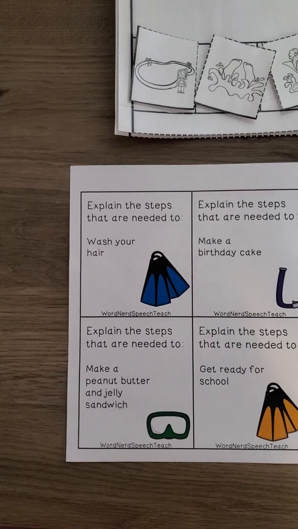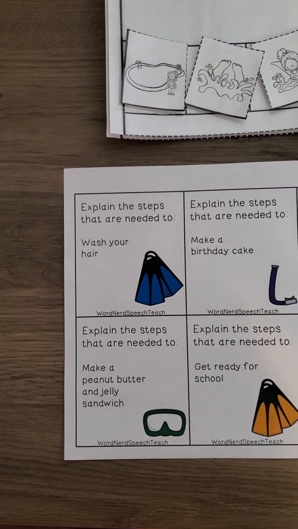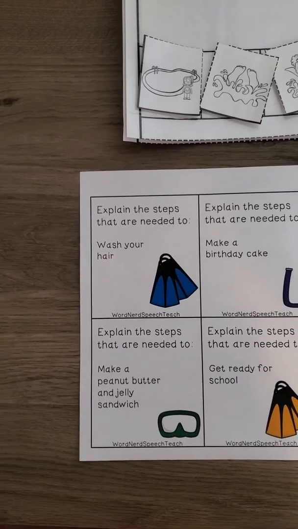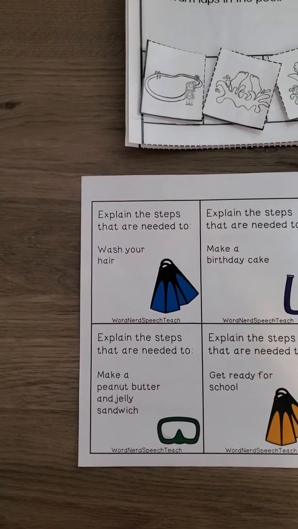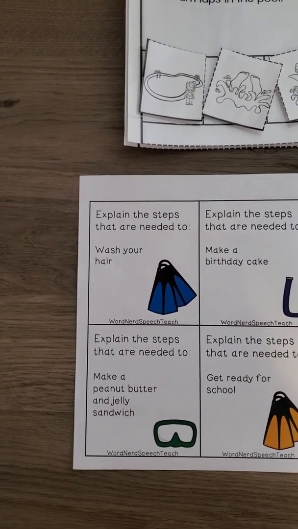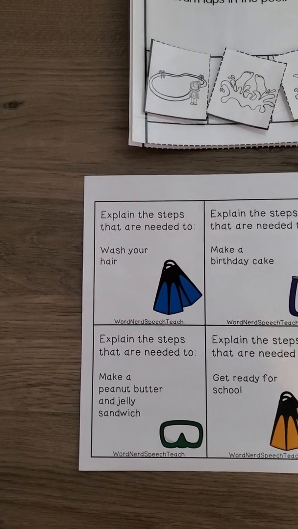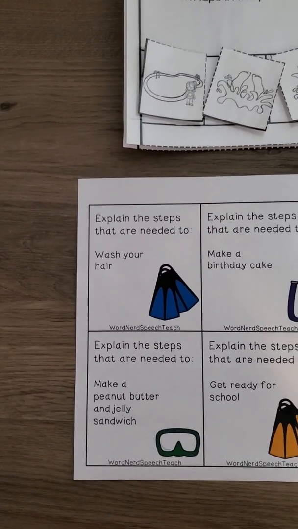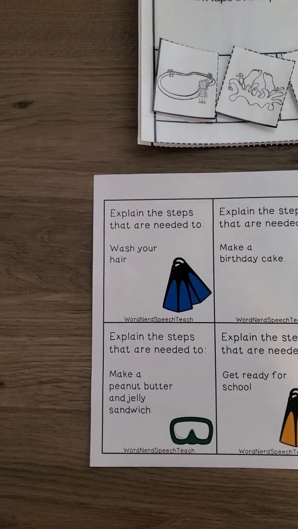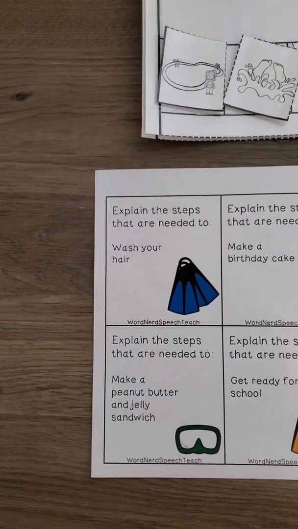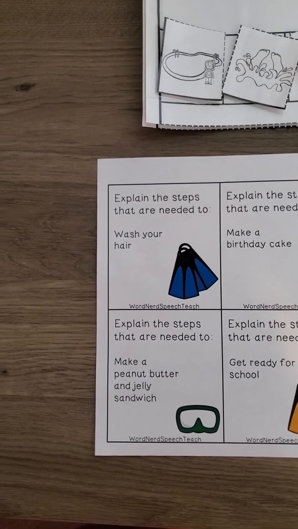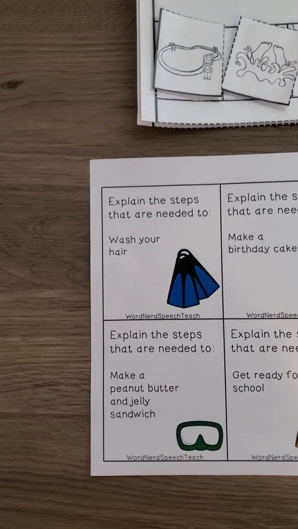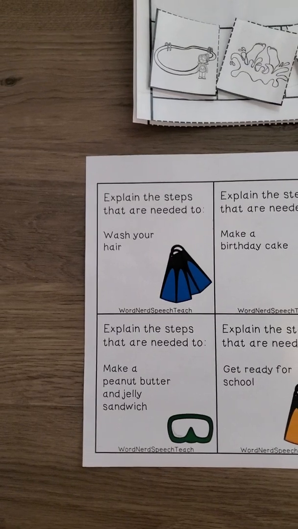Yeah, first get your ingredients, which would be peanut butter, jelly, and bread. So first get your ingredients. What happens next? Yeah, that sounds about right. So next, we should put the peanut butter on our bread. And how about then? Yeah, then we put jelly on the bread.